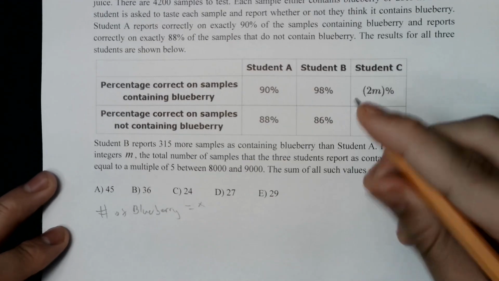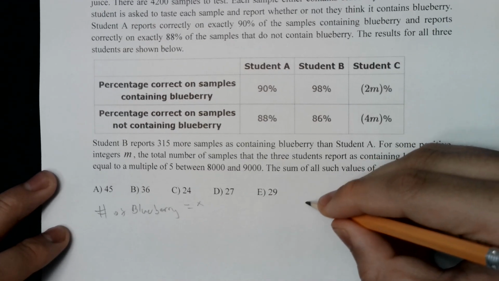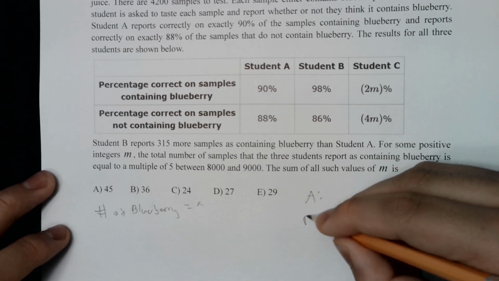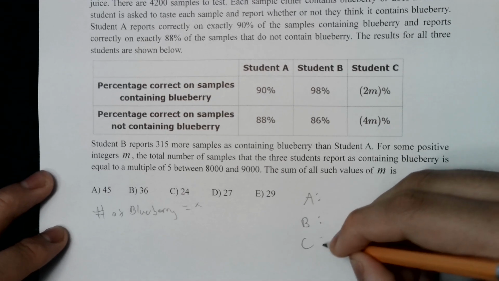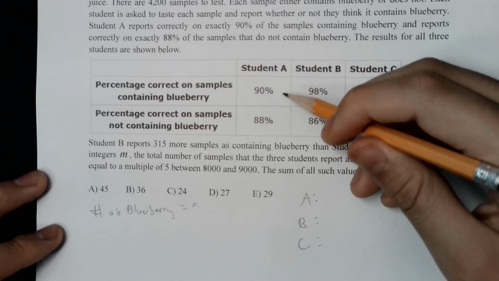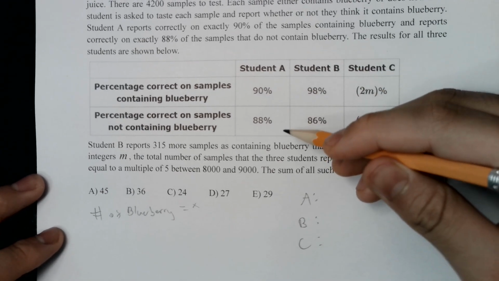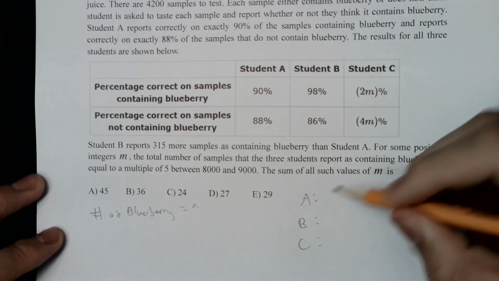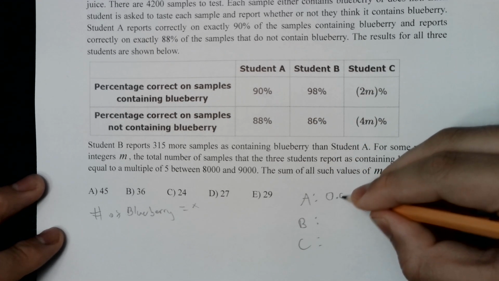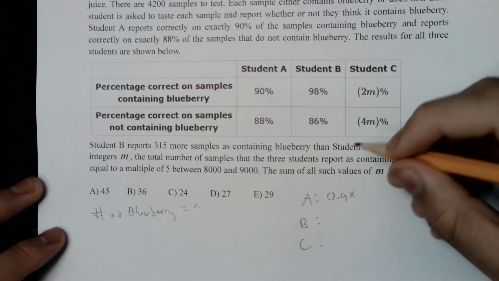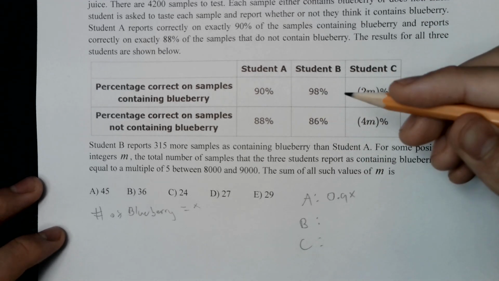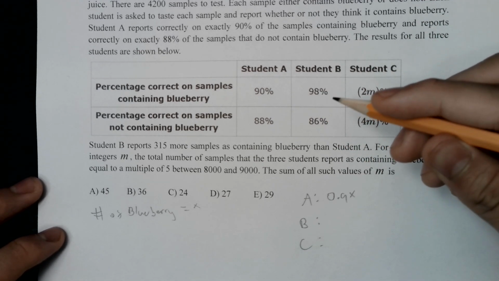Now let's look at A, B, and C. For A, it has guessed correctly on 90% of the samples containing blueberry, so there's a total of 0.9 times x blueberries that student A thinks are in the samples.